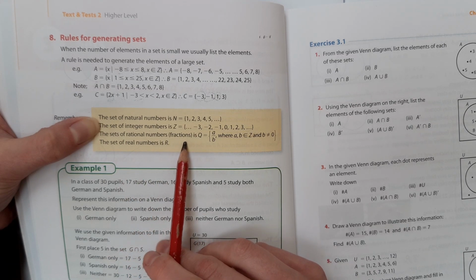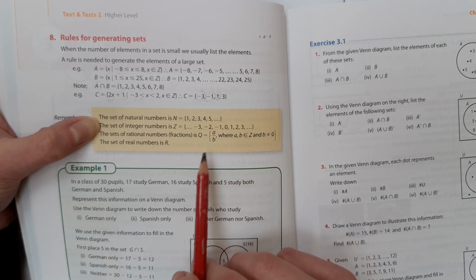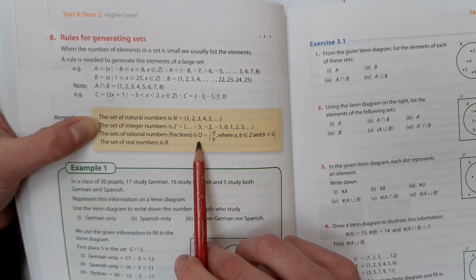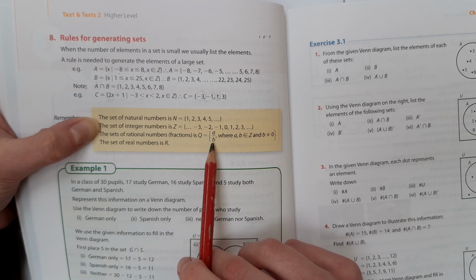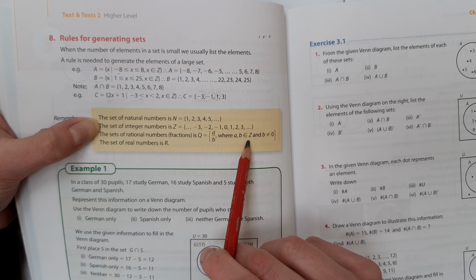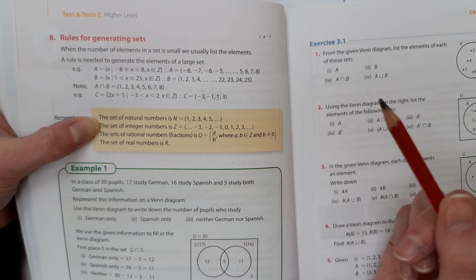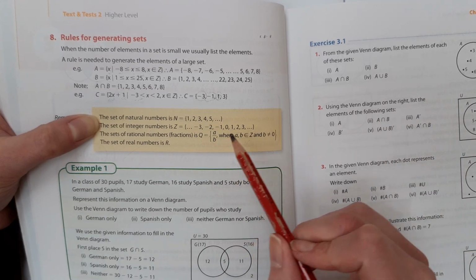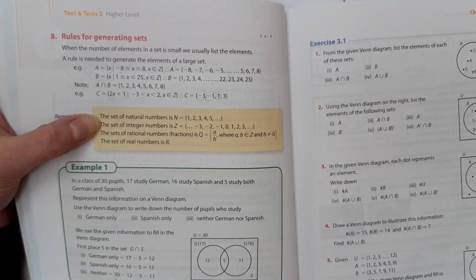Rational numbers are fractions. So to show this in notation or in letters, what they've shown is Q, which is rational numbers. They've written a fraction A over B, where A and B are elements of Z. That means positive or negative whole numbers, not including 0. Because if you have 0 in a fraction, it's 0. Okay, it's not a fraction then. And then finally, the set of real numbers is denoted by the letter R. This is something you've seen before.